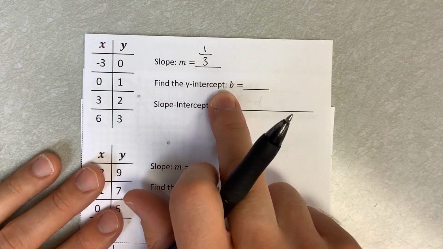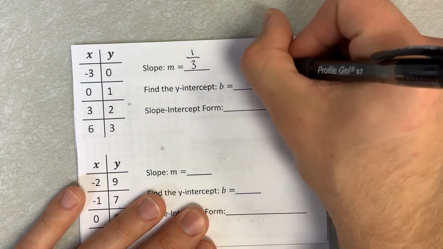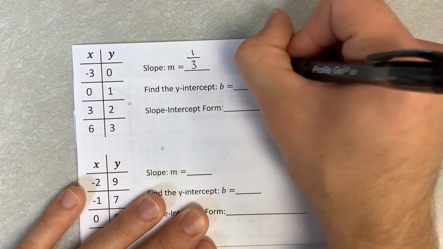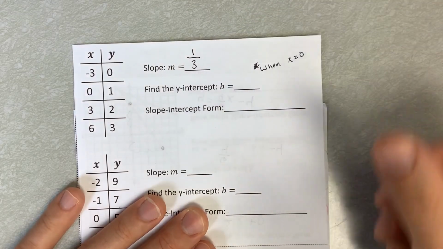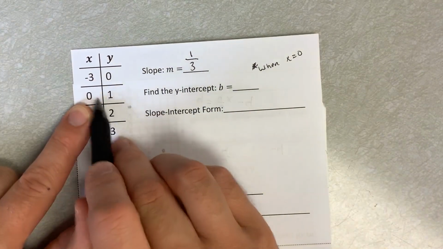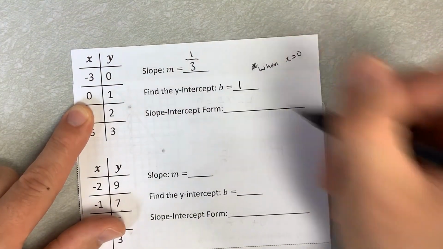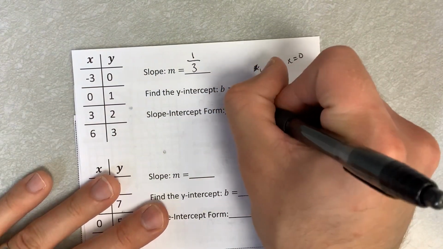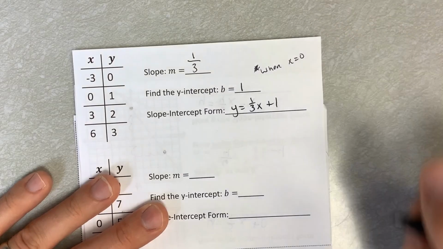Remember your y-intercept: the y-intercept is whenever the x is 0. So whenever my x is 0, that y value, 1, is my y-intercept. And now I can write the equation of my line. y equals 1/3 x plus 1.